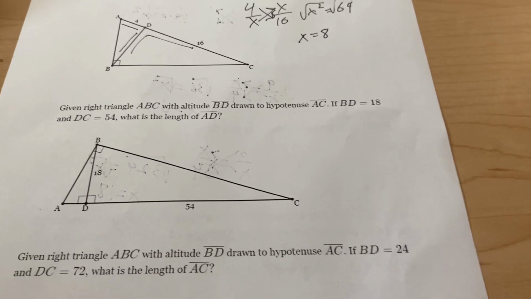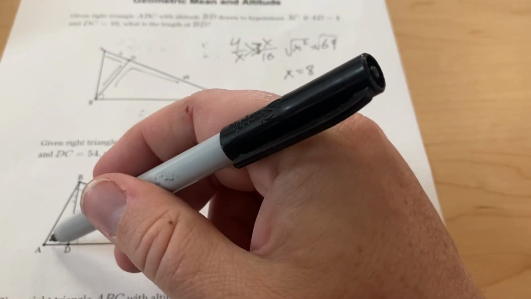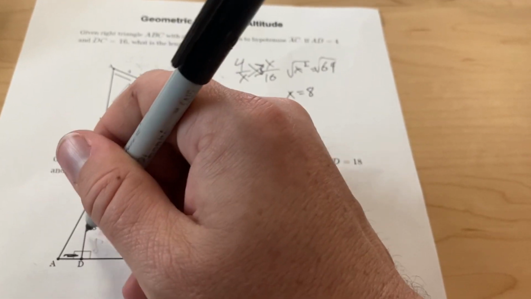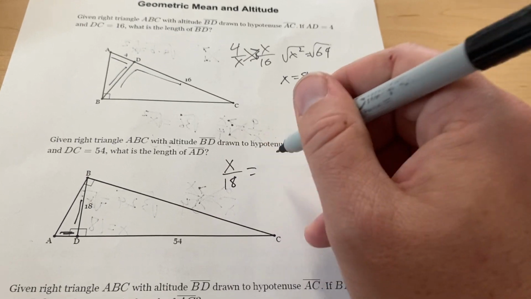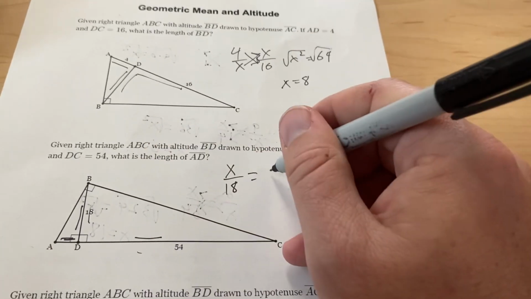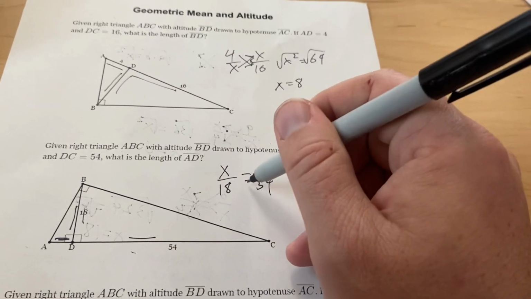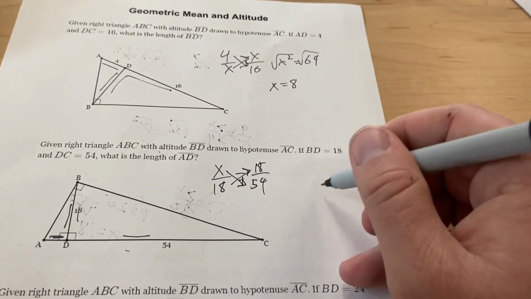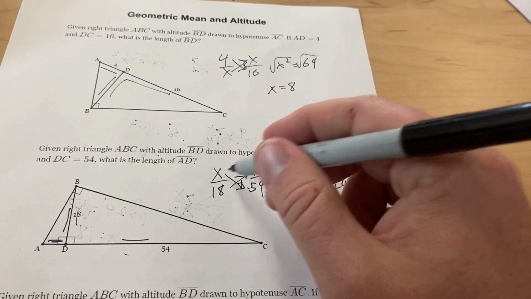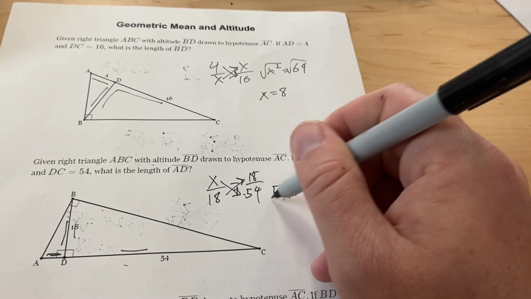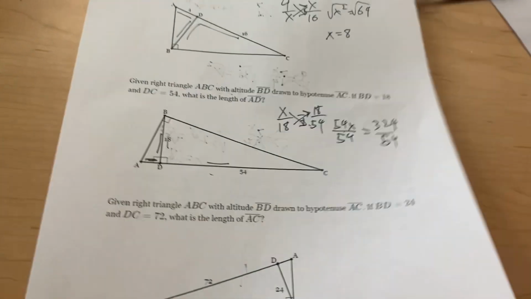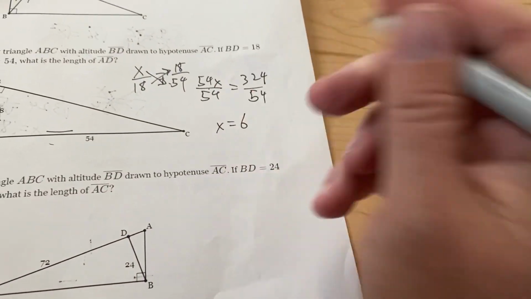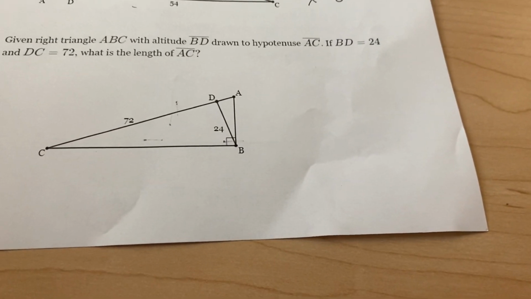You got to be careful, though. We end up with ones like this. The short side here compared to this altitude, the long side, that's x over 18 is equal to this short side over the long side, so 18 over 54. So we actually have this 18 squared, which is 324. We have 54 times x. So we have to divide both sides by 54. Again, I did this on the calculator earlier, and this is actually the answer to the one on the other side with the 6 and the 54. This is just x is equal to 6. So you got to be careful where they're giving you this information.